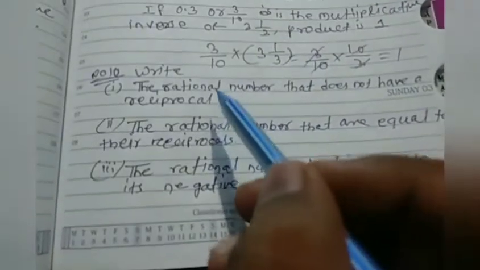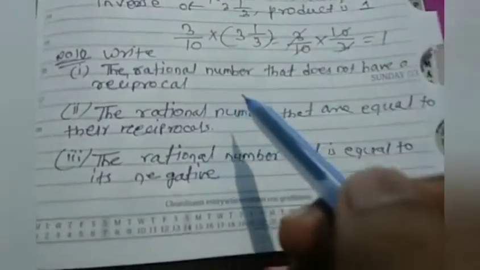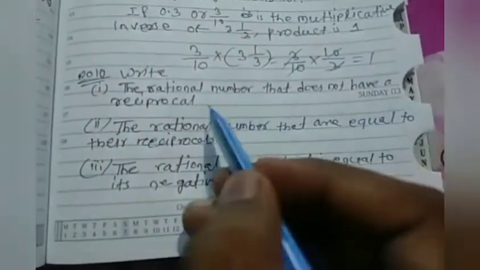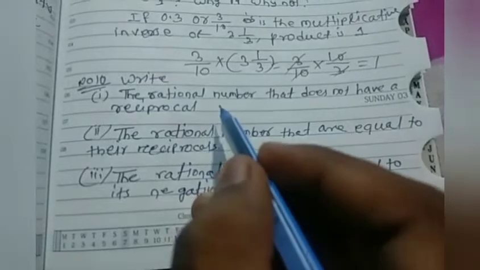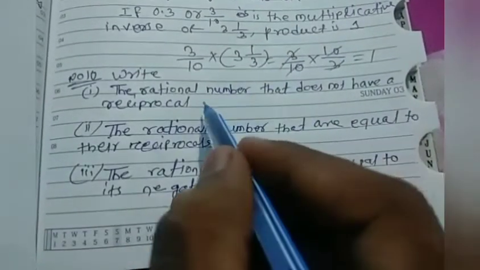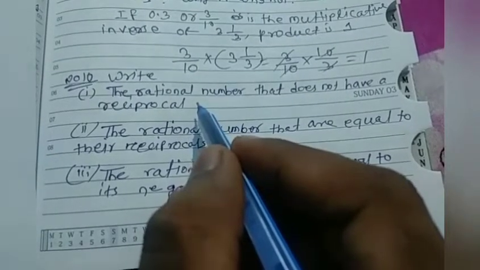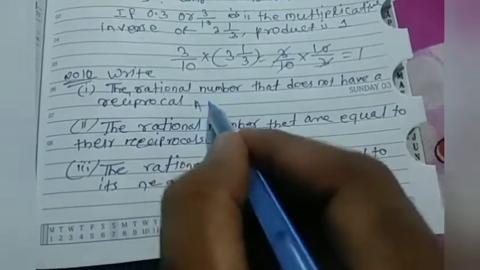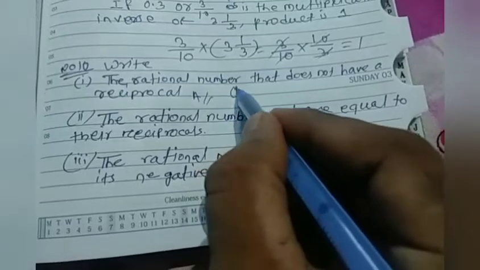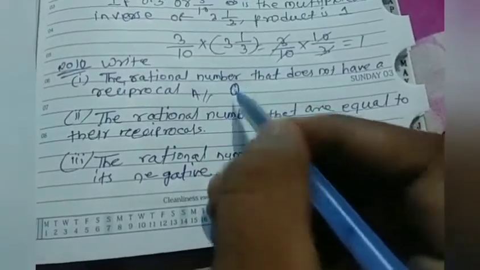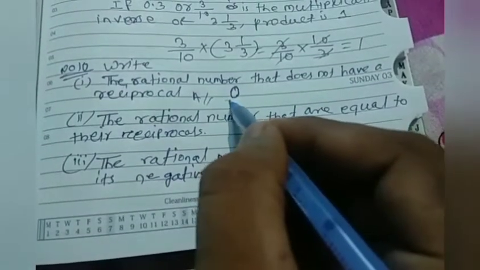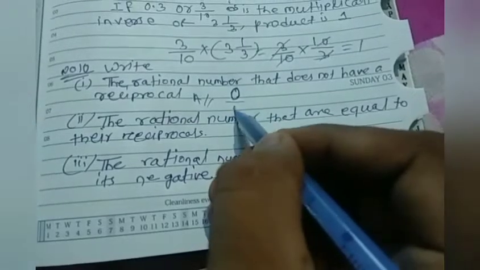Number 10: write the rational number that does not have a reciprocal. We have to tell one rational number whose reciprocal or multiplicative inverse does not exist. Okay, answer is 0. 0 is a rational number because in the denominator we can write 1 to anything.